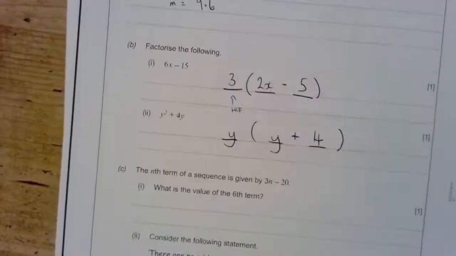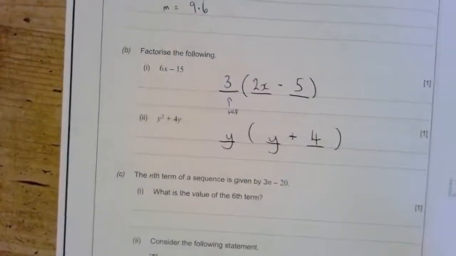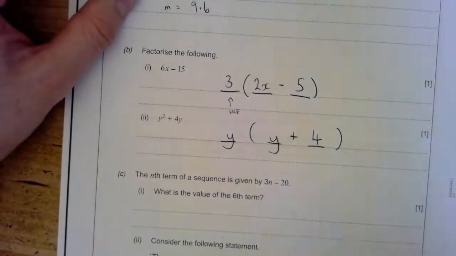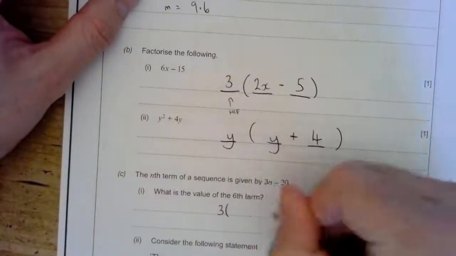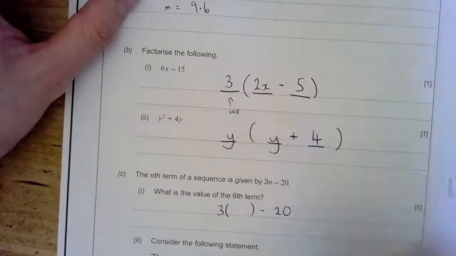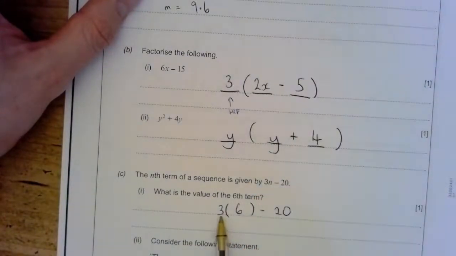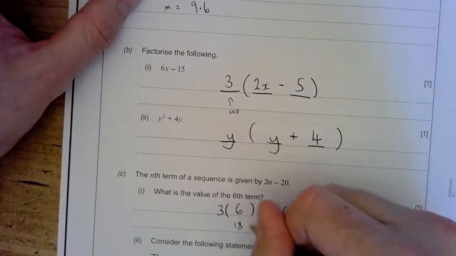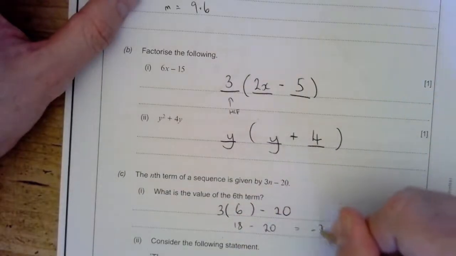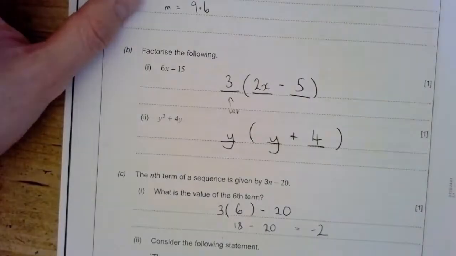Okay, part C says what is the value of the 6th term of this thing here? Now to work out any term in a sequence from the nth term, change the n for open brackets and sub in the number of the term you want to find. So the 6th term goes in here. We're doing 3 times 6, which is 18, take away 20, gives me minus 2. If I want to find the 10th term, I just sub in 10. If I want to find the millionth term, sub in a million.